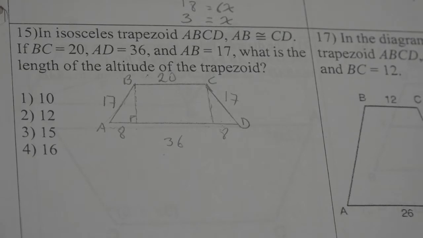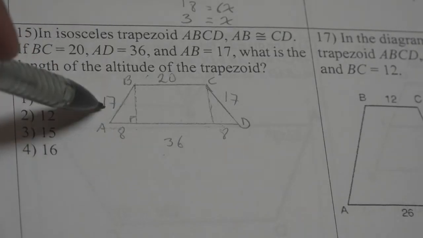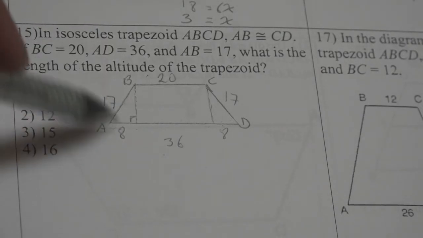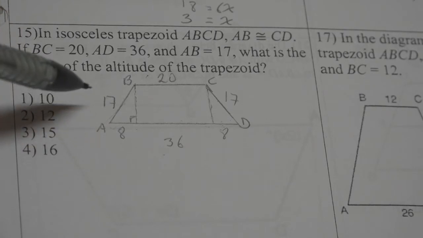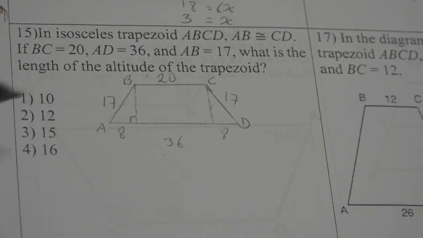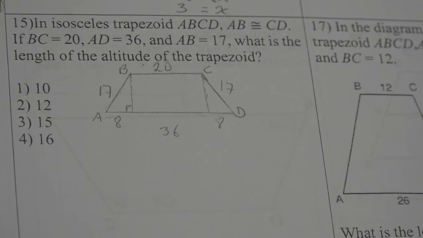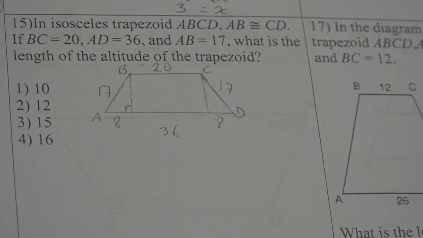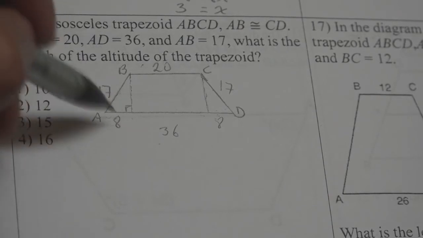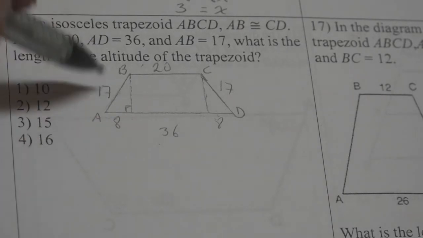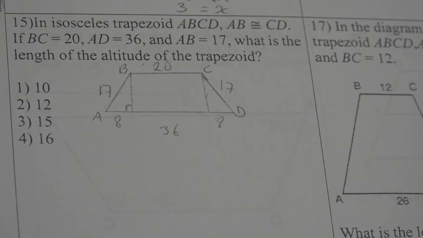When I see a right triangle and I know two sides, I can think of Pythagoras. You should have let your students answer that. So this is the right angle, this is the hypotenuse, so I know what to do.